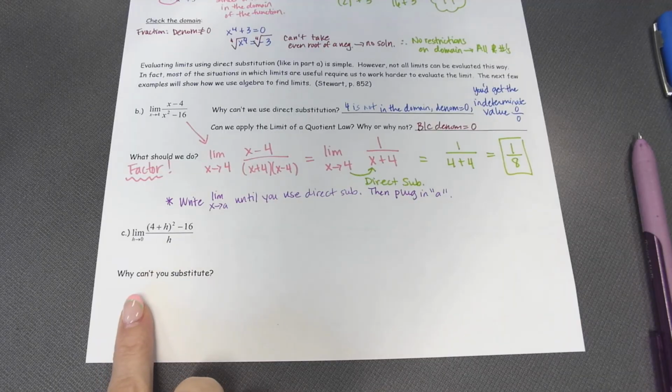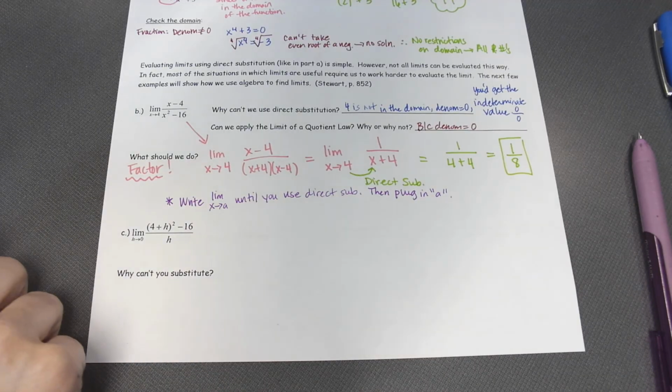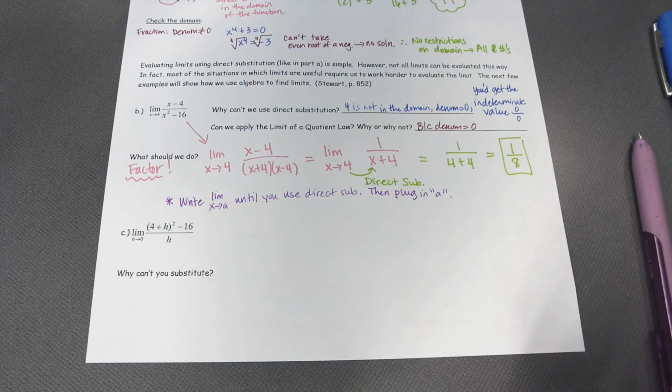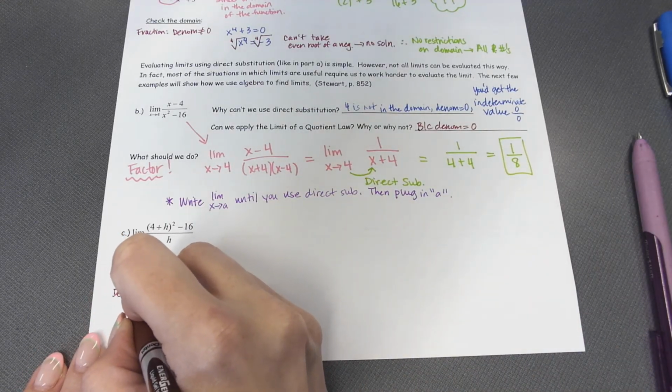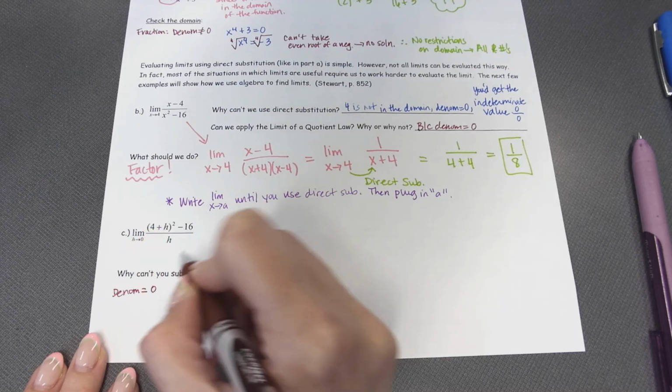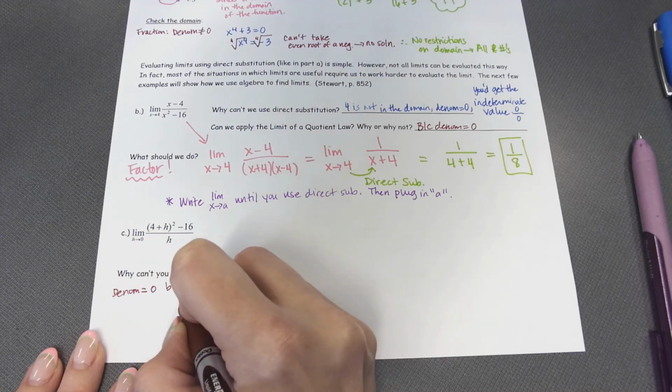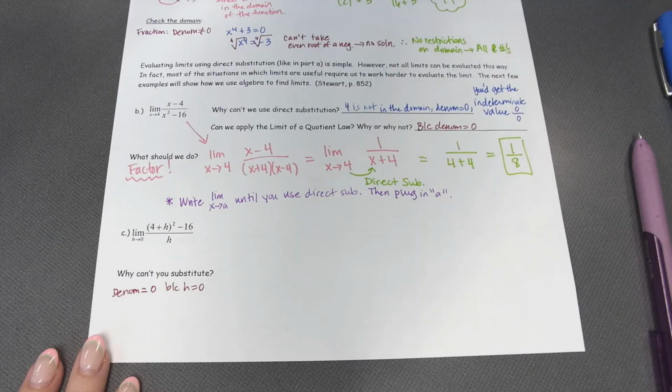Okay, so in this one, why can't you substitute? What happens? You plug in 0, you'd have the denominator equal to 0 because of that value of h. And is it the indeterminate value again?